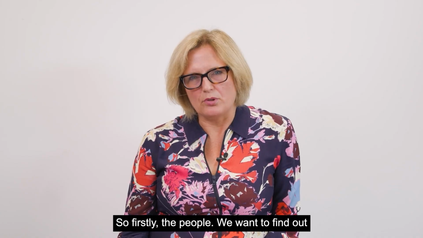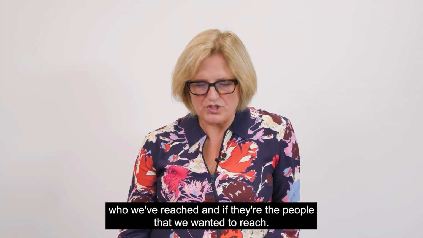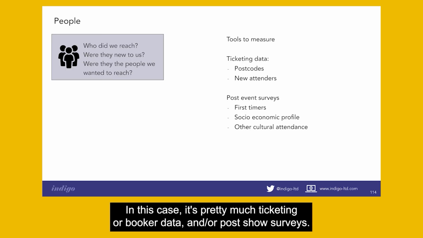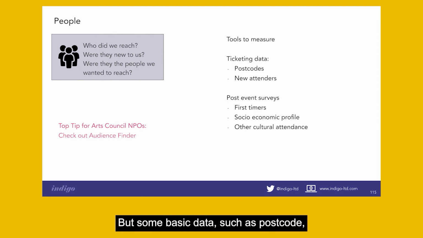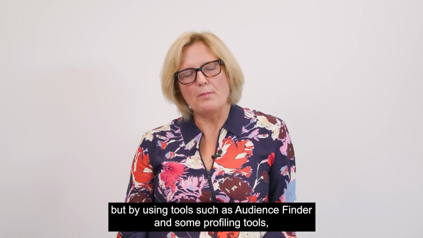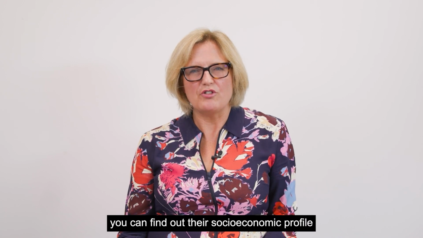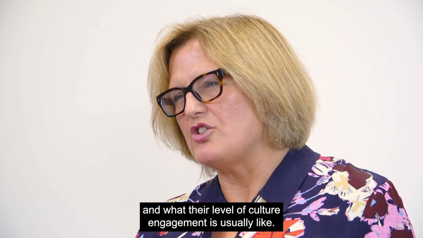So firstly, the people. We want to find out who we've reached and if they're the people that we wanted to reach. Let's look at where you might get some of that information from. In this case, it's pretty much ticketing or booker data and or post-show surveys. You don't need to find out everything about them, but some basic data such as postcode will tell you a lot about them. Not only where they come from, but by using tools such as Audience Finder and some profiling tools, you can find out their socioeconomic profile and what their level of cultural engagement is usually like.